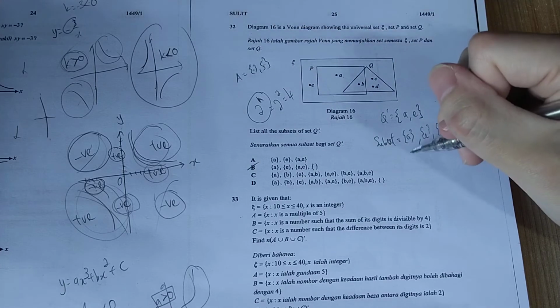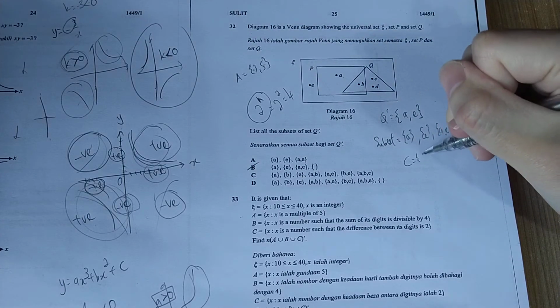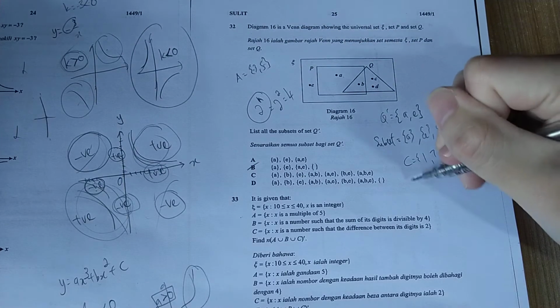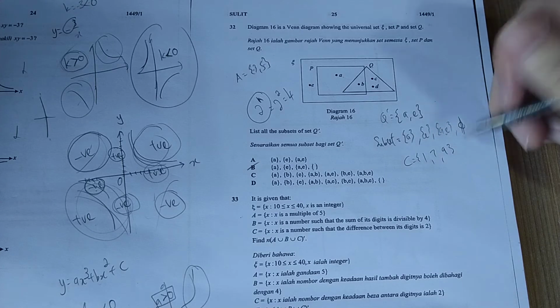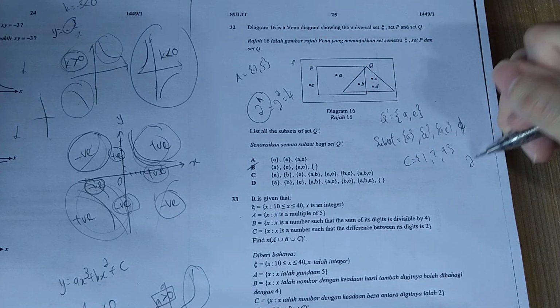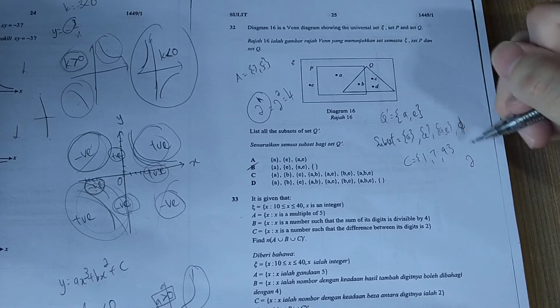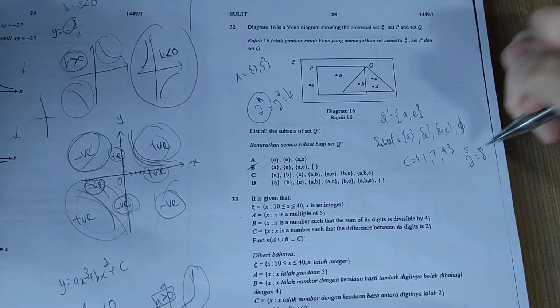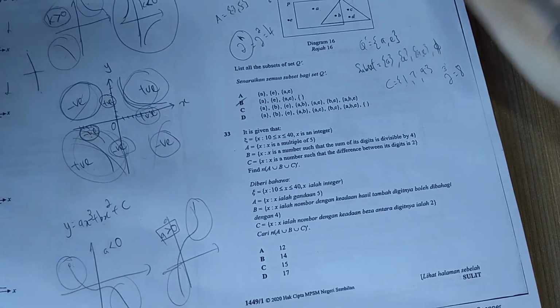What if I give you set C is like 1, 7, 9. So how many subsets are there? Use the formula 2 power n. So 2 power n means how many elements? 3. So 2 power 3. So it will have 8 subsets. And can you tell me what are the 8 subsets?